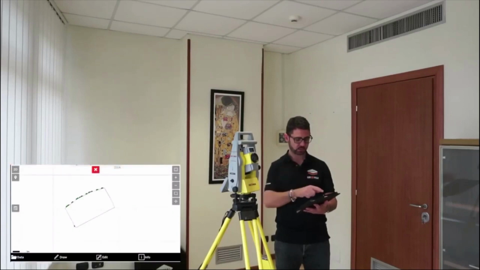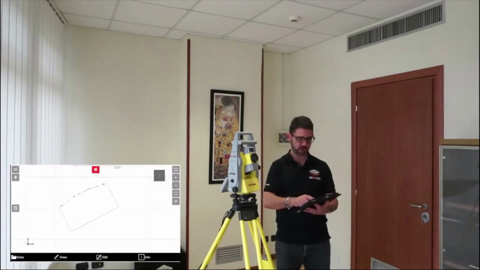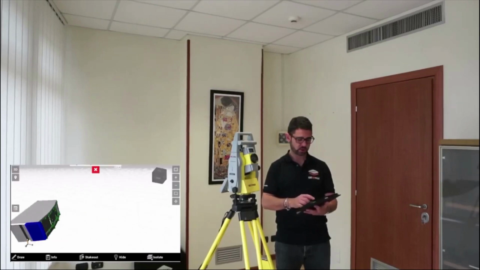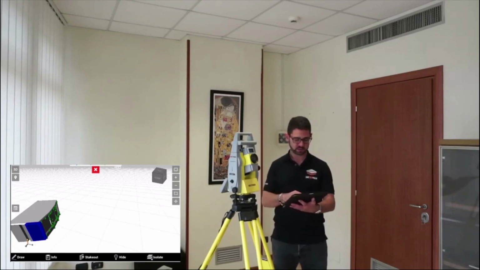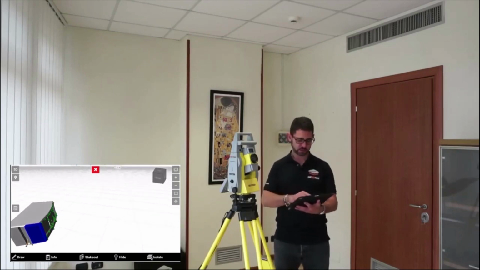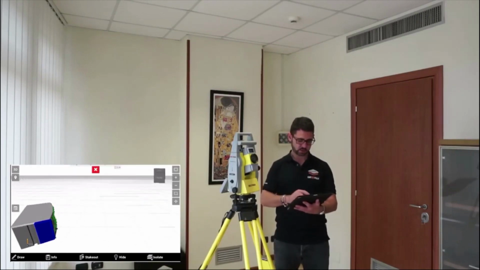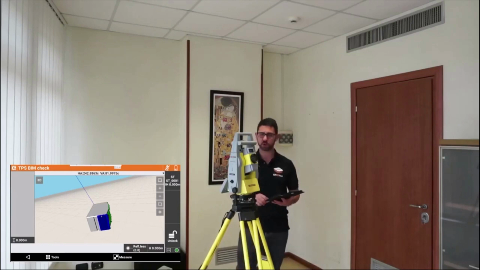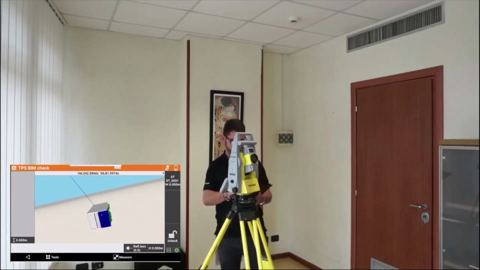We can directly move to the CAD, again rotate in 3D, and we can start, for example, to measure a point on this specific surface. Okay, so again from CAD we have the direct option to stake out and redirect you. This option will redirect you directly to the stake out menu.